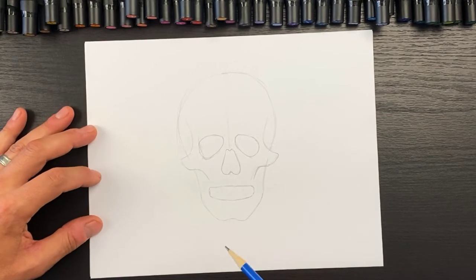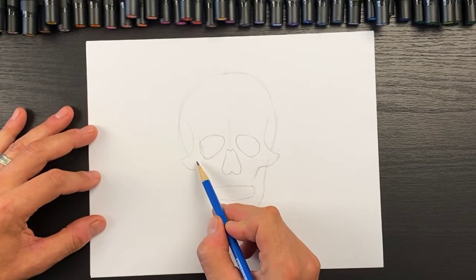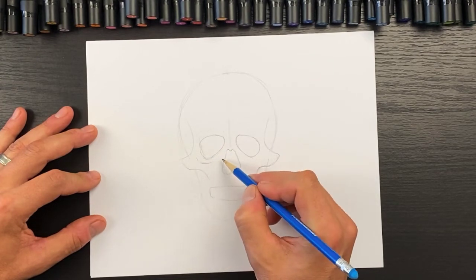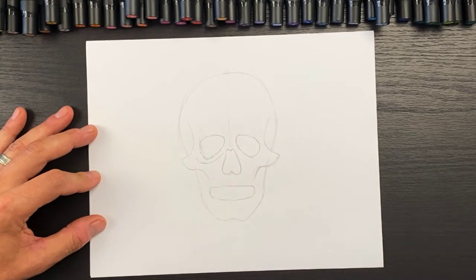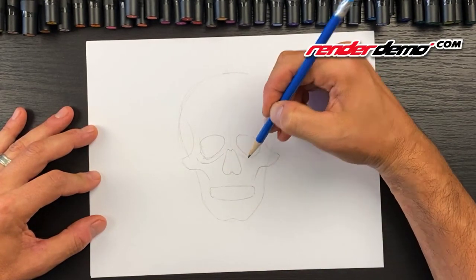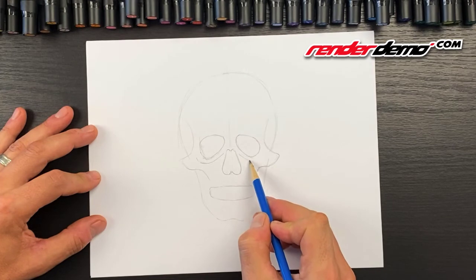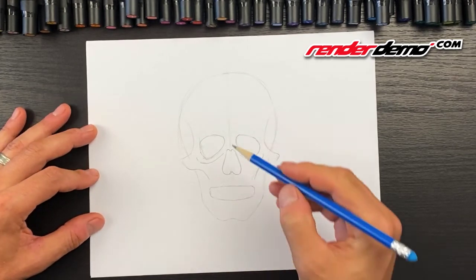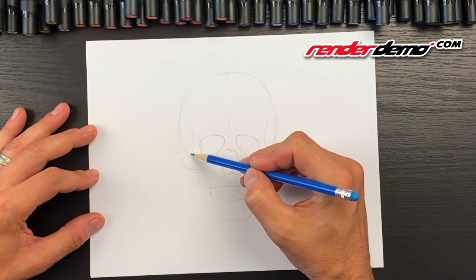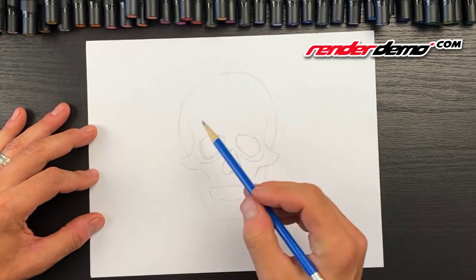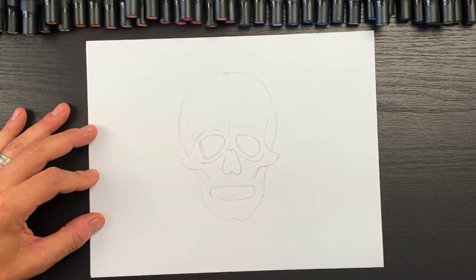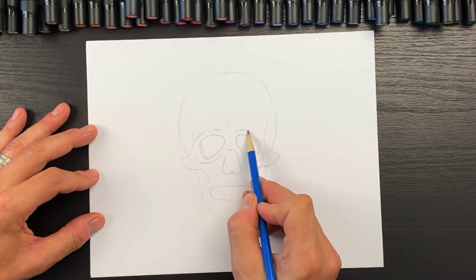Alrighty. Next, we'll draw some lines around the eye. So I'm going to draw the lower part first, and go here, like this, and we'll stop where the nose is. So we'll do the same on this side. Just like that. And then we'll do the top part. So we're going to come off of this, and we're going to come over like that. And then we'll do the same on this side.